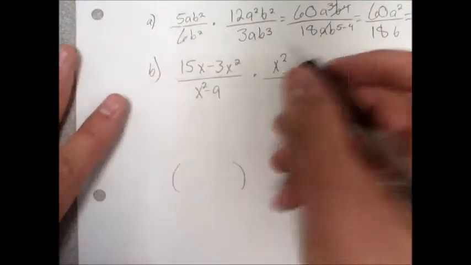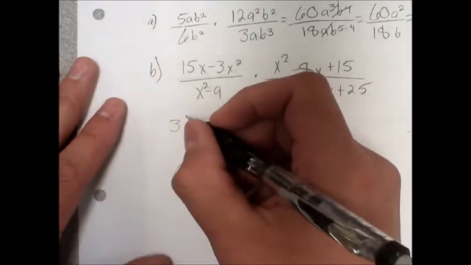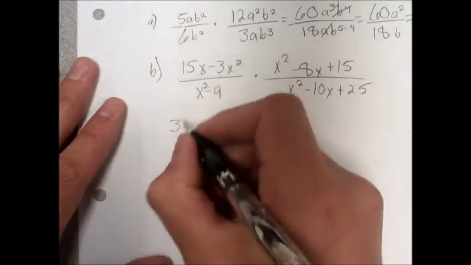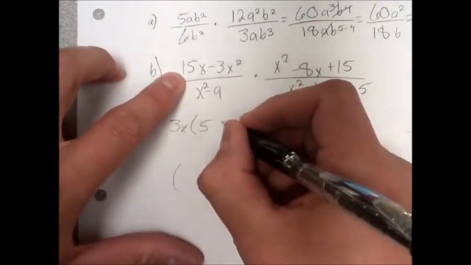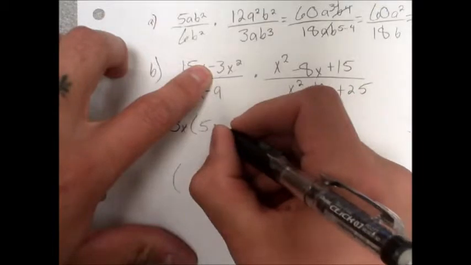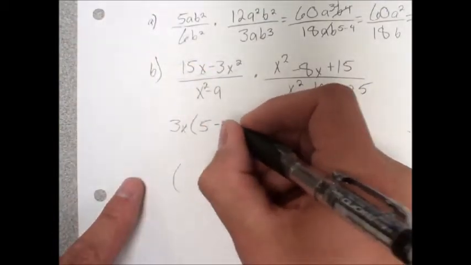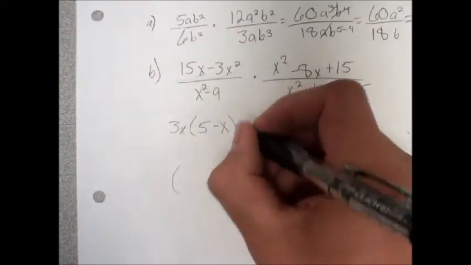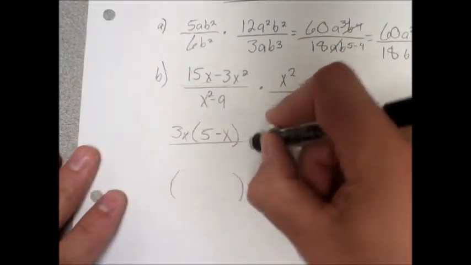I can factor out a 3. That's true. So I can factor out a 3. What else can I factor out? X, right? So I can factor out a 3x. So if I factor out a 3x, I'm left with 5 up front, and I'm left with a minus x in the back, right? Okay, that's pretty much as far as I can factor this one, right?